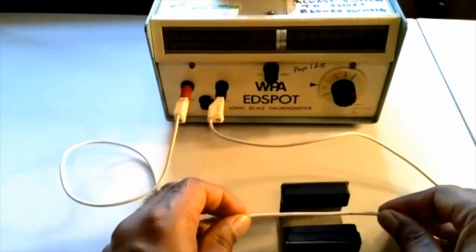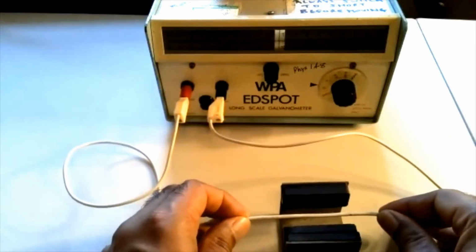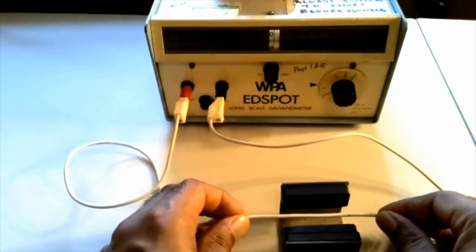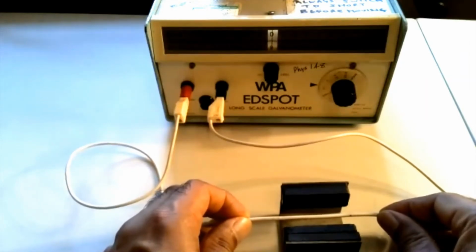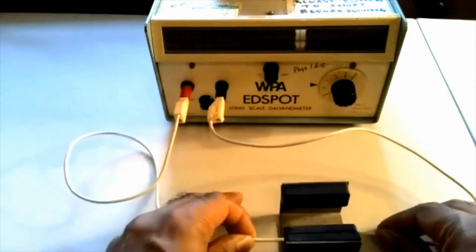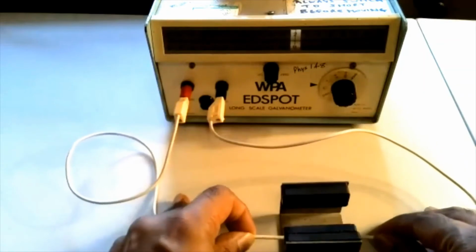If I keep the wire just stationary within there, you'll see that the pointer doesn't move. So once again, this idea that we need the movement and the magnetic field to induce a potential difference. What we can say is that the wire cuts through the magnetic field lines.